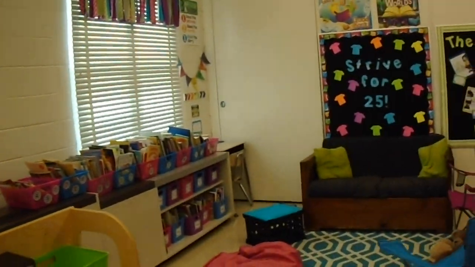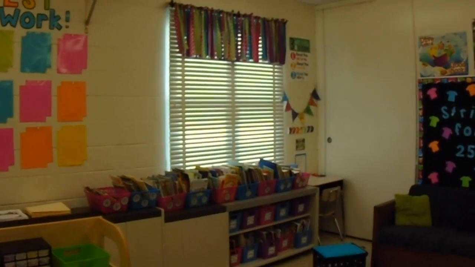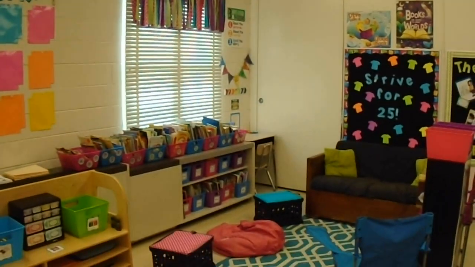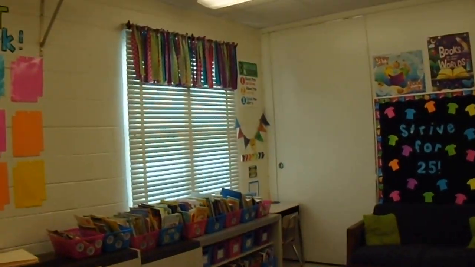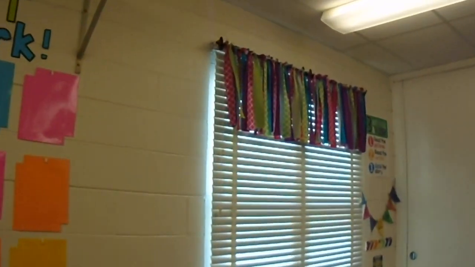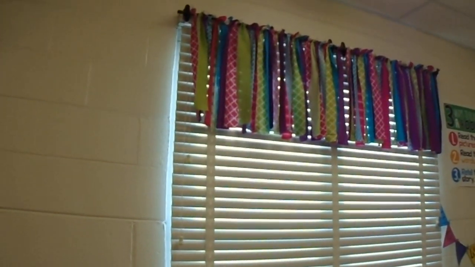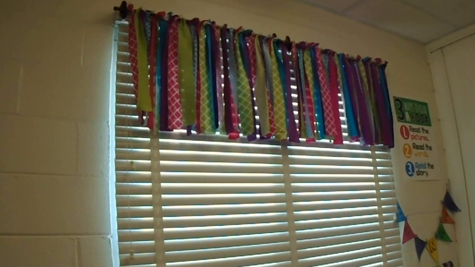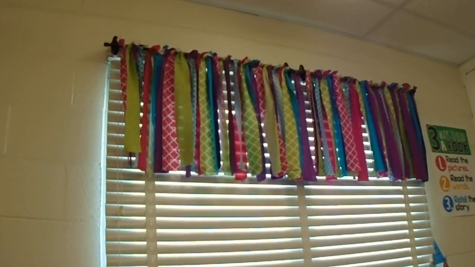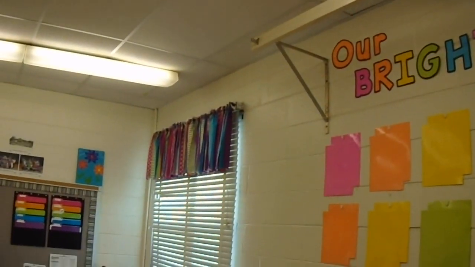Alright, we are moving on to my favorite part of my classroom. This is my classroom library. It's hard to get the whole thing in the frame, but I made the curtains just by cutting different fabrics and then tying them onto rods. I have them there and over by my desk. Makes it a little brighter in here.